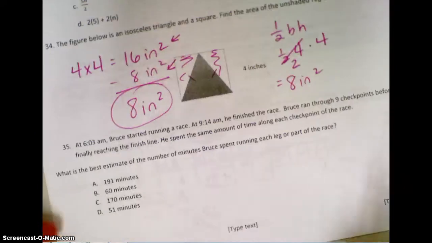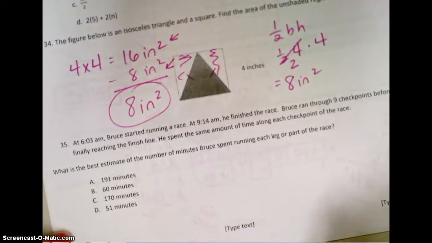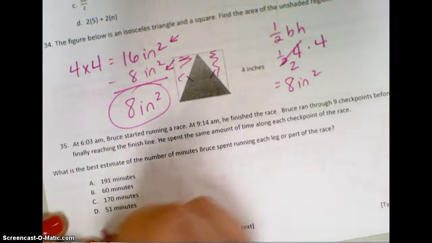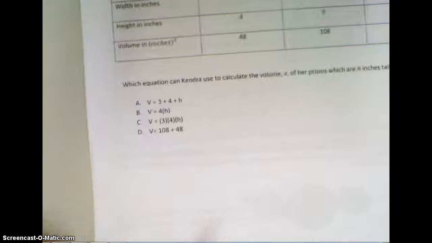Number 35 is actually a question that isn't written well, and there's not really a correct answer, so we are going to cross it out. You do not have one like that on your CBA tomorrow, so you don't need to worry about number 35.